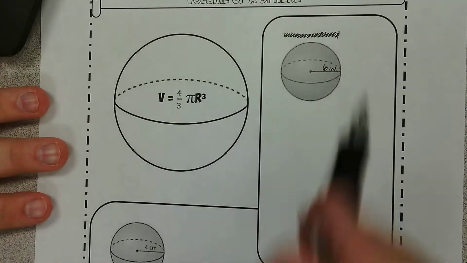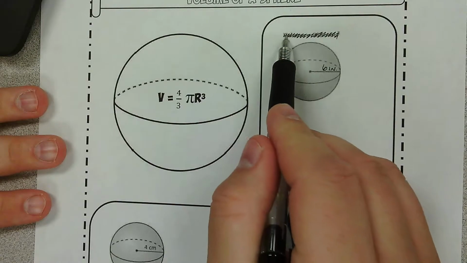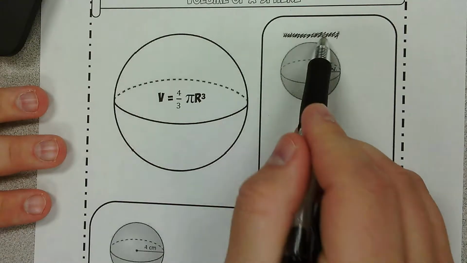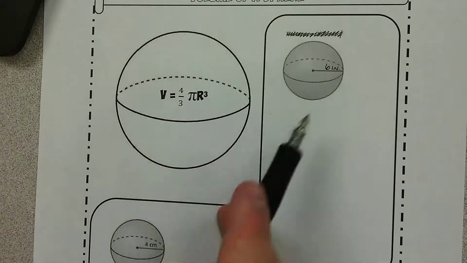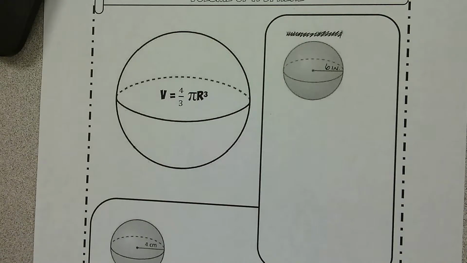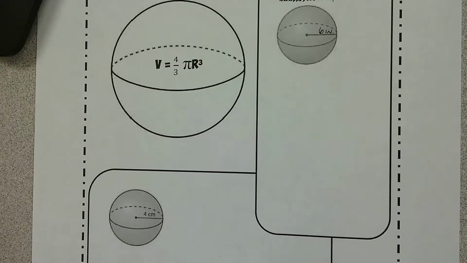One change on your notes: I want you to take a second, pause this video, and mark out this piece and change the radius on here to 6 inches. I want you to get used to seeing it with 6 inches rather than finding the volume. So once you've done that, we're going to jump straight in.